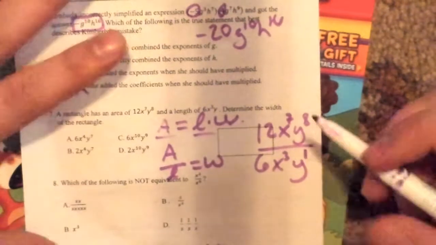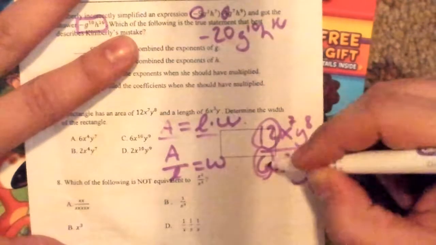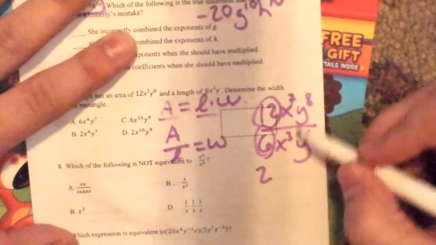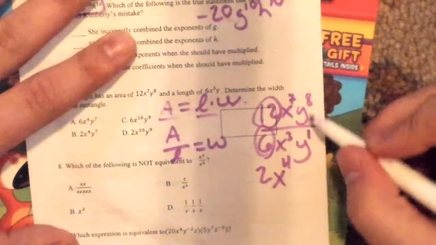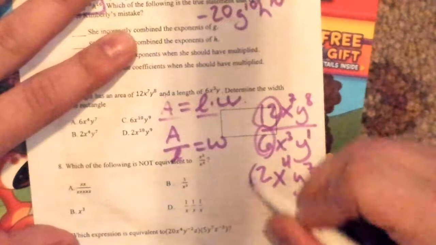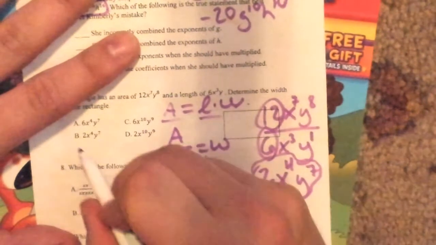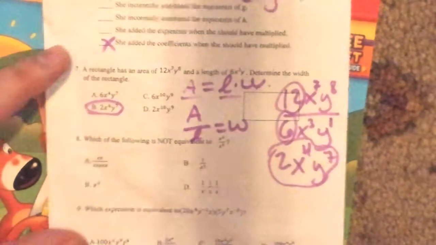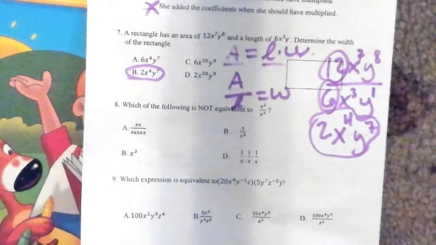Okay? So now let's apply our division rules. Coefficients we divide like normal. So 12 divided by 6 is 2. X to the 7th over x to the 3rd, 7 minus 3, that's going to be x to the 4th. Y to the 8th over y to the 1st, 8 minus 1 is y to the 7th. So that's our answer right here. Okay, so if we look over here, there it is. Okay. Now number 8 says which of the following is not equivalent.